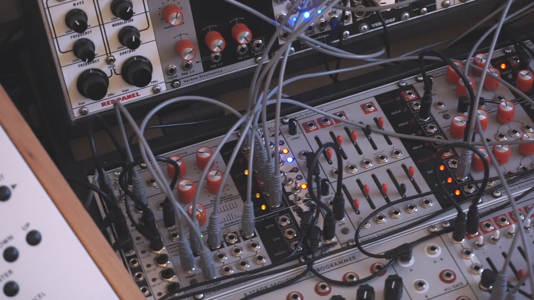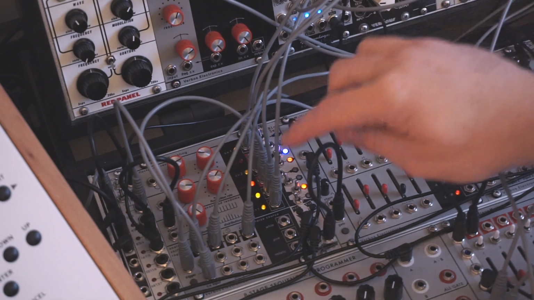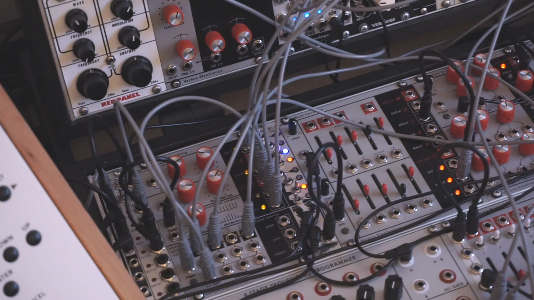So this patch, actually I was doing research on how to use this, and I came across a very long interview between DivKid and Mark Verbos. I think it's very interesting, lots of good patch ideas in there. So if you're interested in the module, I'll link the video below.